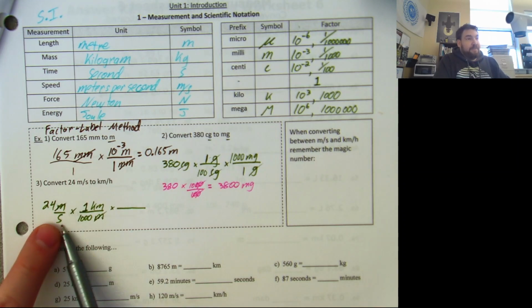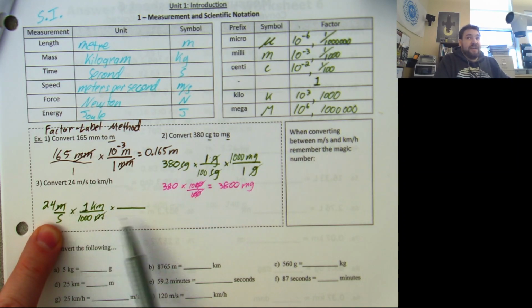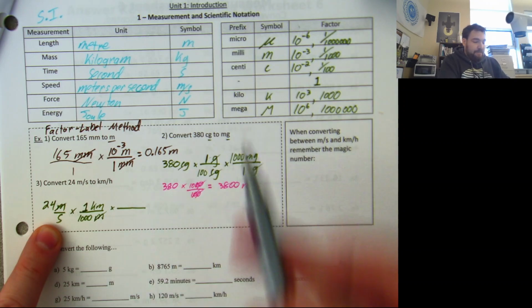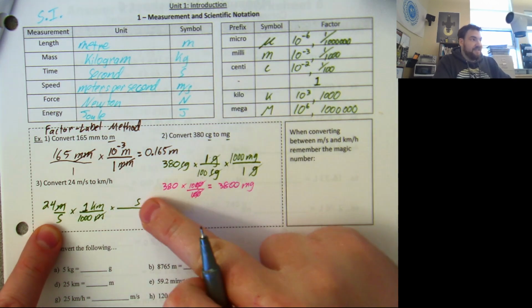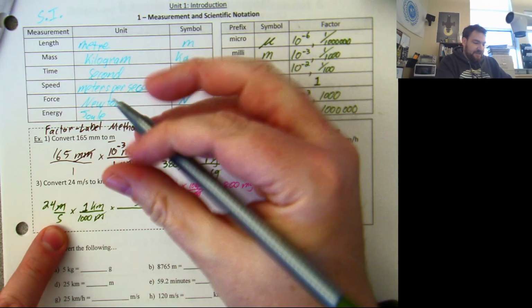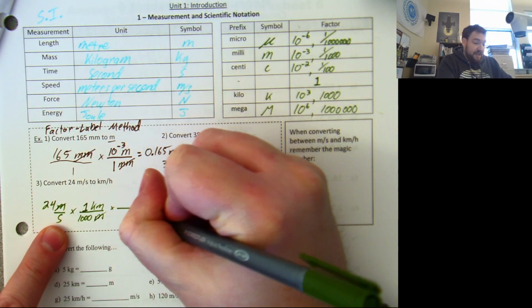So if I've got seconds on the bottom now and I want to get rid of them, where am I going to put seconds in my fraction here? Put them up top, the opposite side of where they were. And it's been suggested that we go through minutes. That makes a lot of sense.